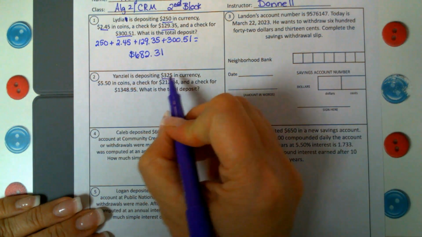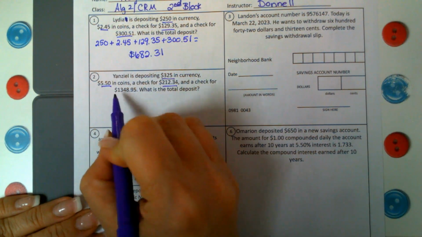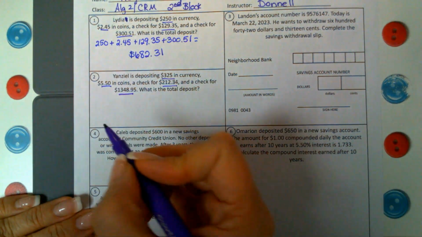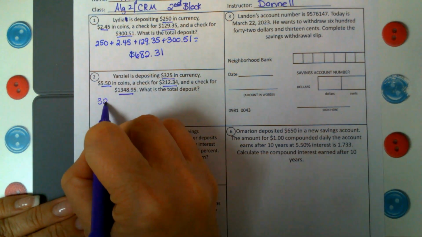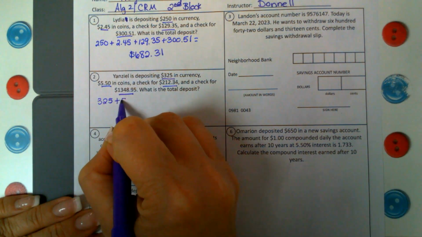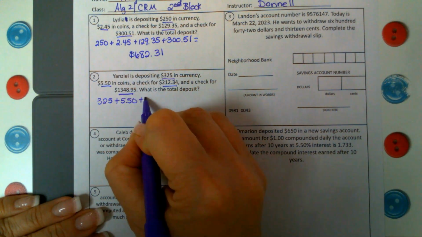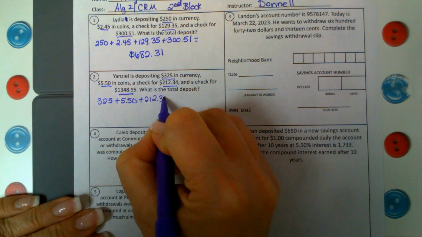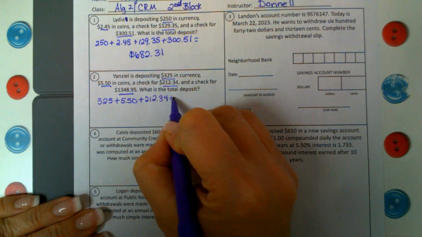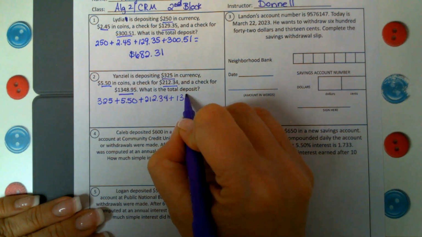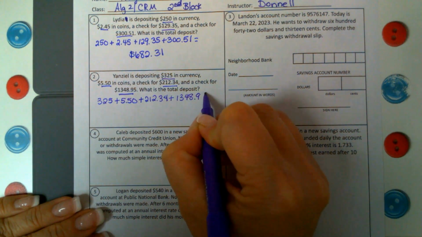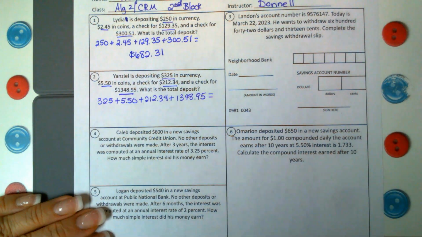So we're just going to take all of these amounts and we're going to add them together. So you have 325 plus 5.50 plus 212.34 plus 1348.95 equals.